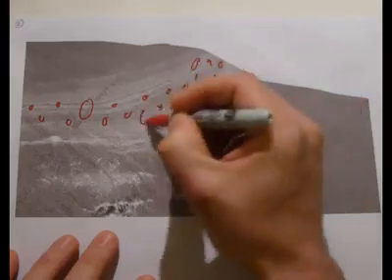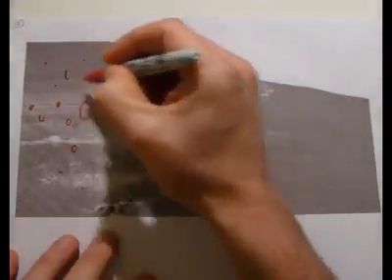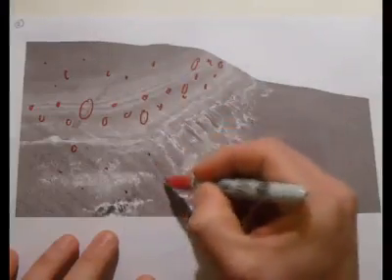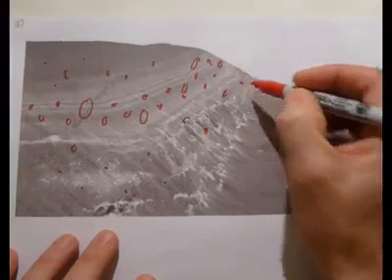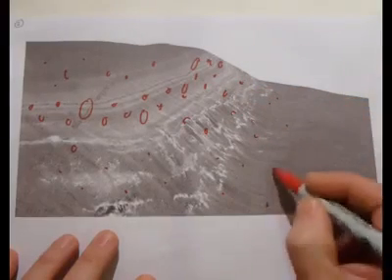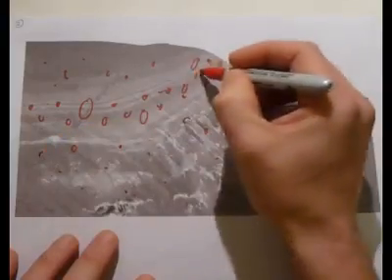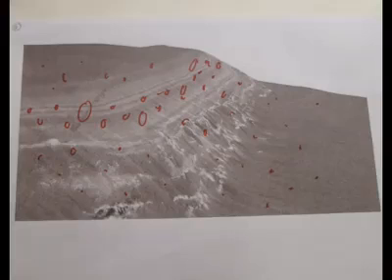But they're not only there. They are in other places as well. Perhaps not quite so densely, but they're certainly to be found in other areas. I'll just try and quickly draw those in. So there's fish all over the area, but mostly there.